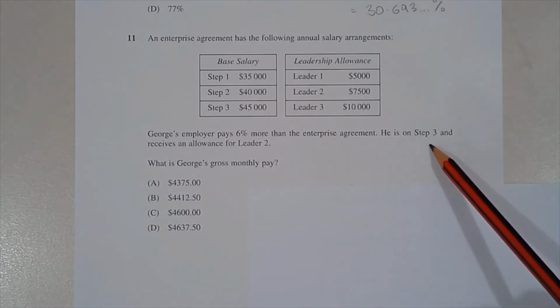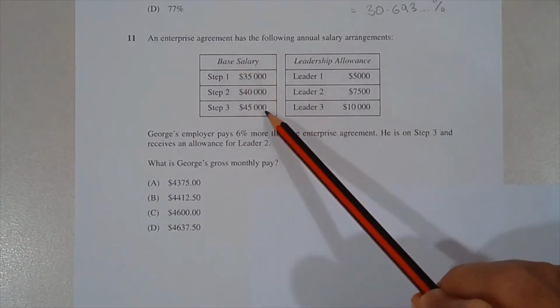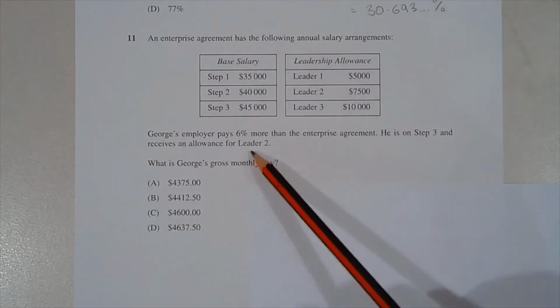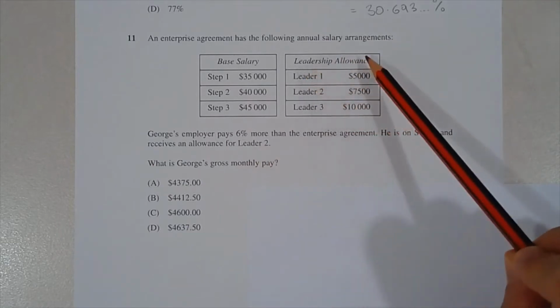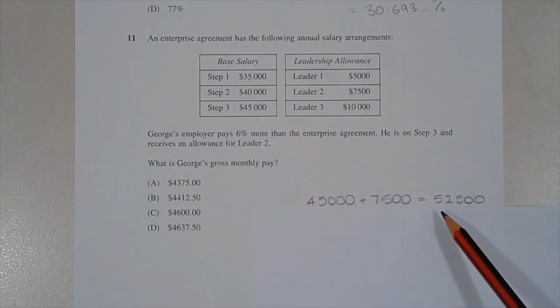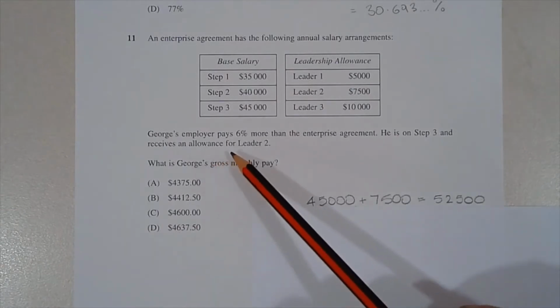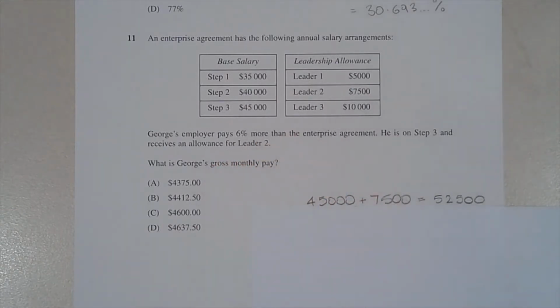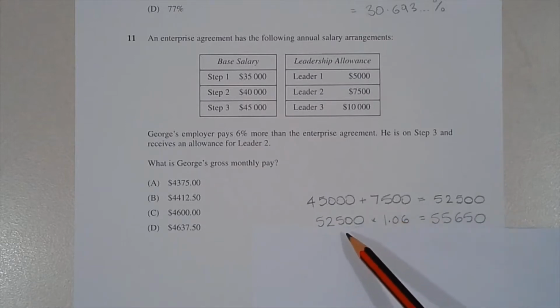Now step 3 means that his base salary is $45,000 per year, and leader 2 means that his leadership allowance is $7,500 per year. So adding those two together, George is on $52,500 per year. However, George's employer pays 6% more than the enterprise agreement. So we need to increase $52,500 by 6%. And we can do that easily by multiplying $52,500 by 1.06.